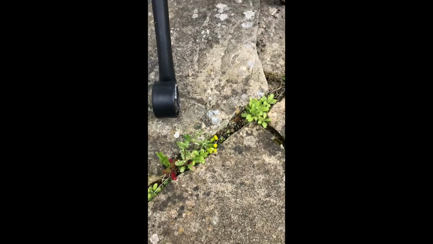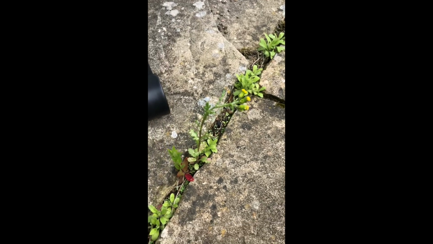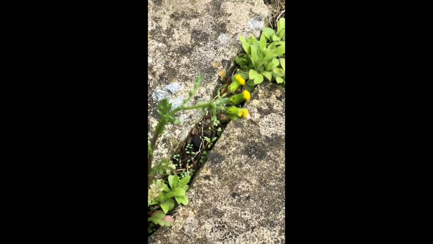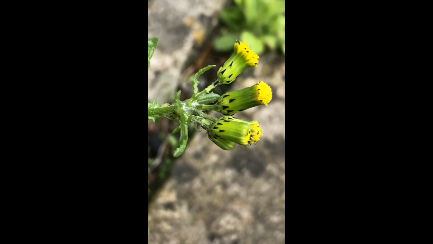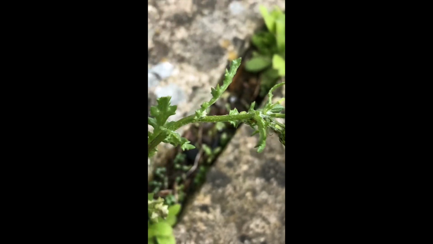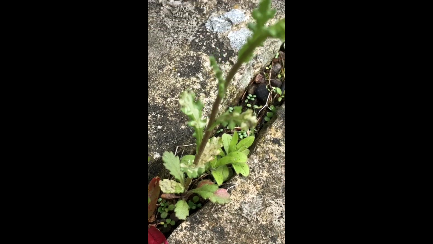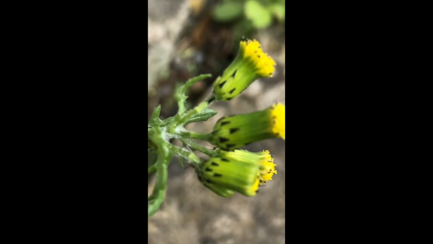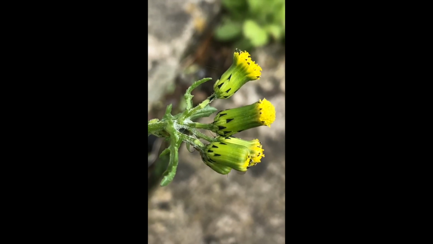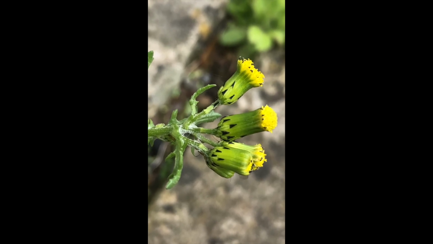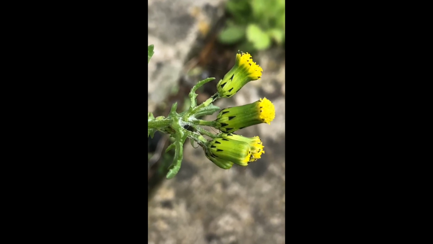We have what we call Groundsel, and it's a member of the daisy family. It's quite common, and what you notice here is that it's quite colourful. I mean, it's got lovely yellow flowers. If the focus will get that right. Yes, and you can see the sepals quite nicely. See how they've got this nice black tip.